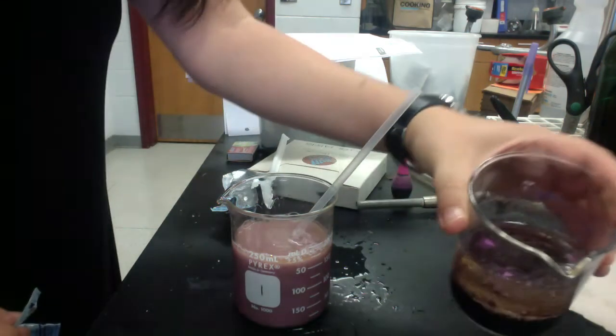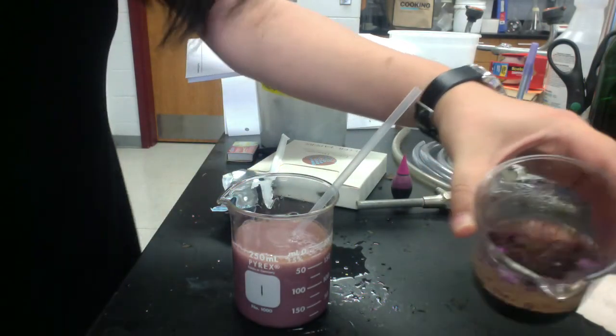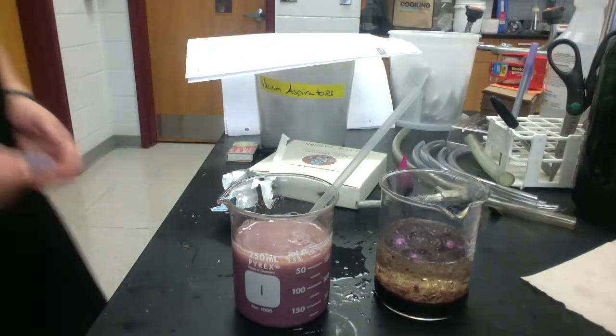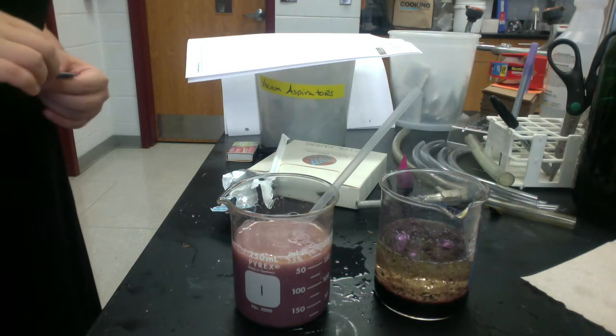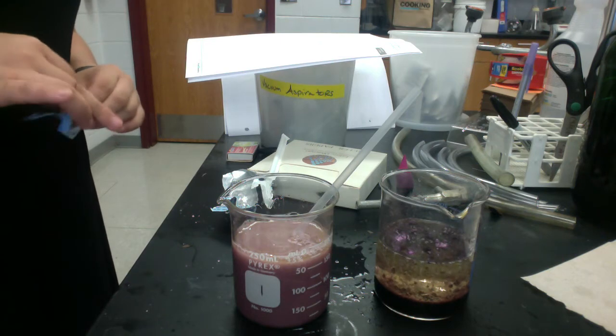I want you to see this. I have some pieces of antacid tab floating up top there over the olive oil. Or no, that doesn't have olive oil in it. That one's just vegetable oil.